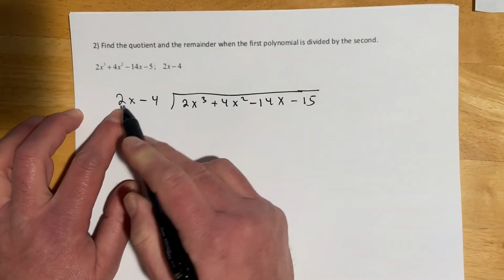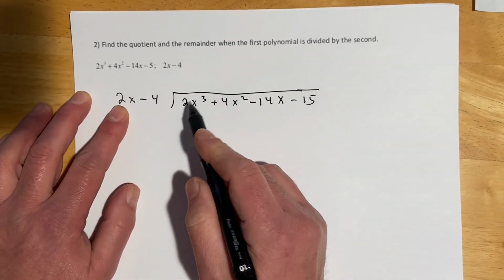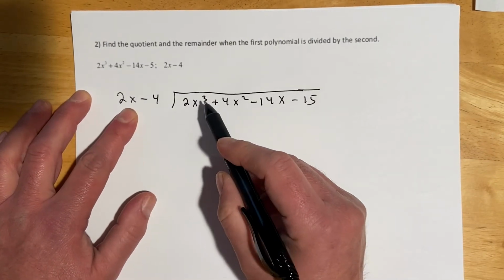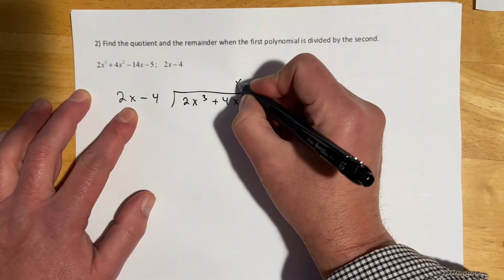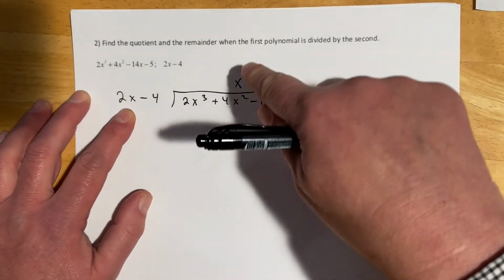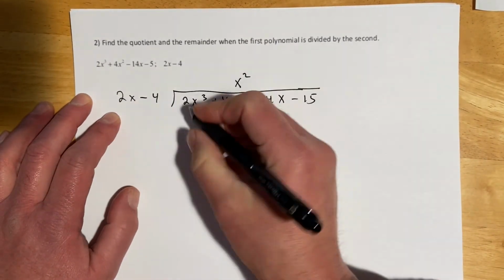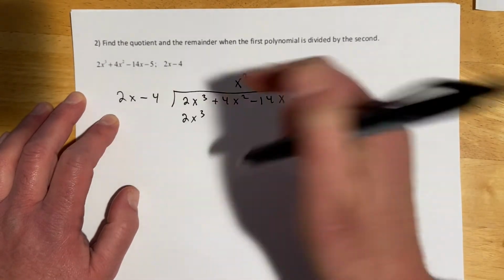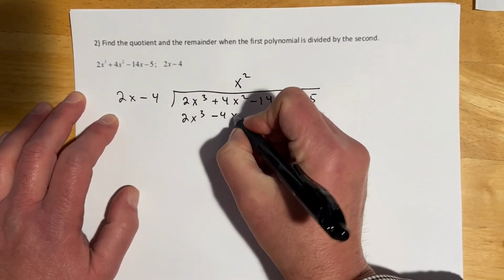Okay, so what do I multiply 2x by to make exactly 2x cubed? I've got the 2 and the x, so what I need is another pair of x's, right? So that'd be x squared. So that's going right there. And then I go x squared times 2x, 2x cubed, x squared times negative 4, negative 4x squared.